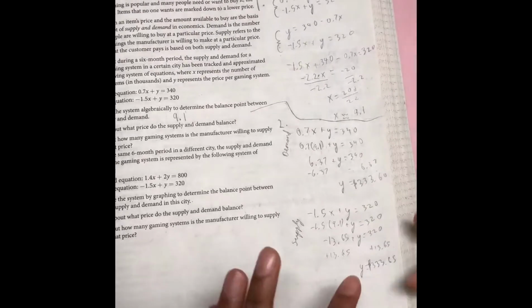And then we add 13.65 to both sides. And then we get y equals 333.65, and since these are both approximations, I'm going to round this down, so I'll get y is approximately $333.60. So as we see, since these both are the same, we get the supply rate of $333.60.